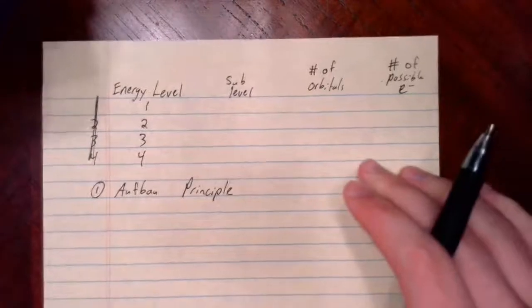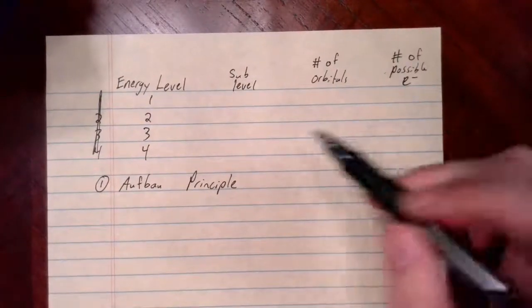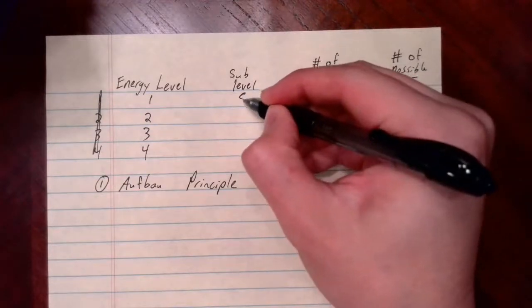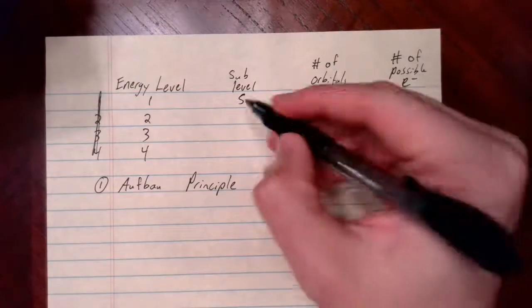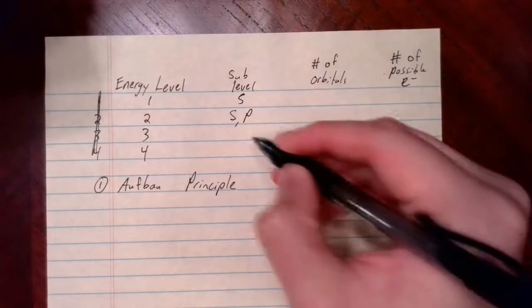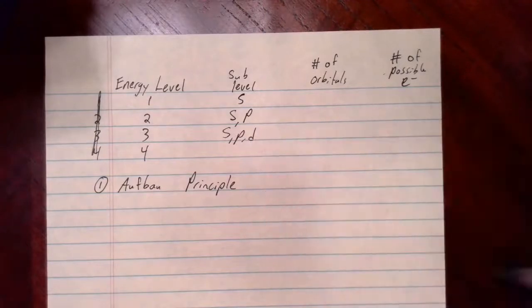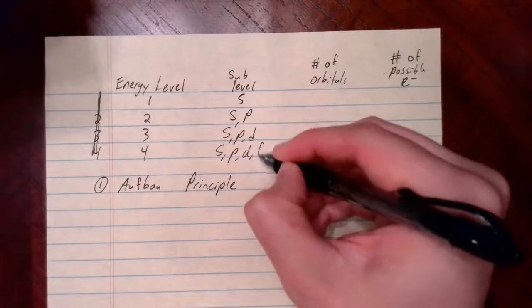Okay. So then I want to talk about the sublevels for each energy level. So energy level 1 can only have S sublevels. Okay. It's a very small energy level. There's only room for an S sublevel. Energy level 2 can have S or P. Energy level 3 can have S, P, or D. Energy level 4 can have S, P, D, or F.